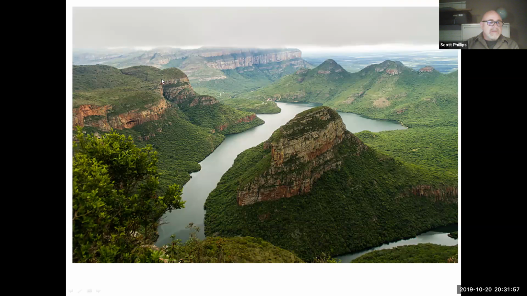Here's a view of a landscape in Africa. If you'll notice, these are mountains, but they're kind of like a green Grand Canyon in some ways. You can see there are layers of rock. These are called plateaus, relatively flat on top with steep sides.